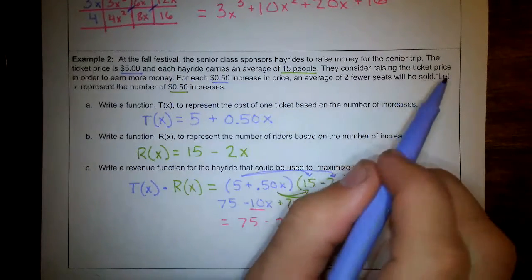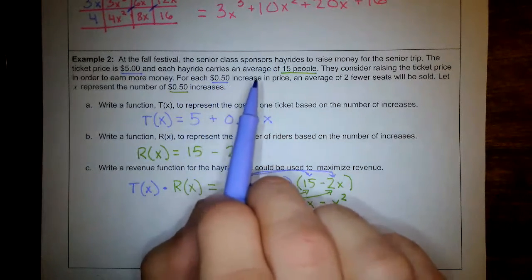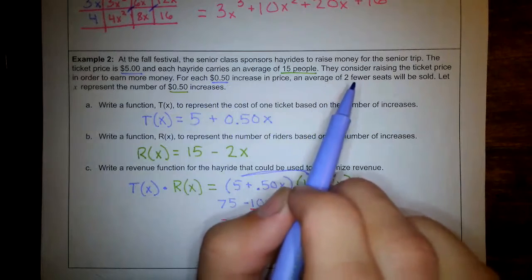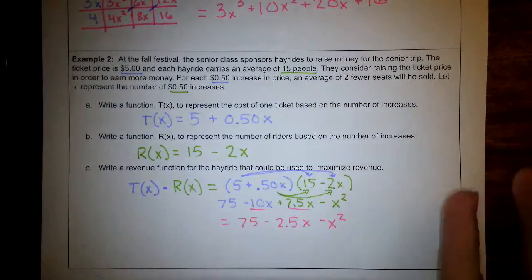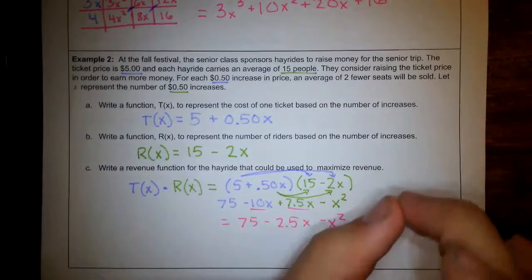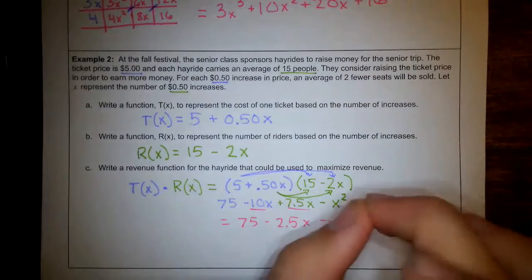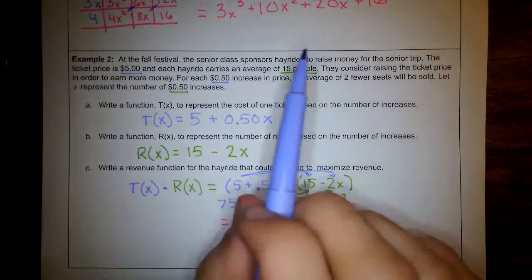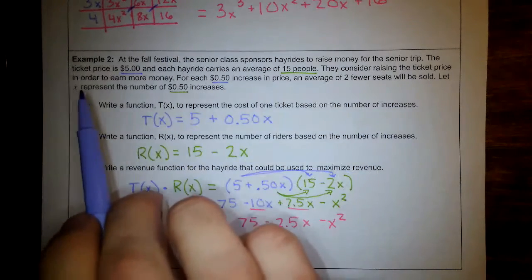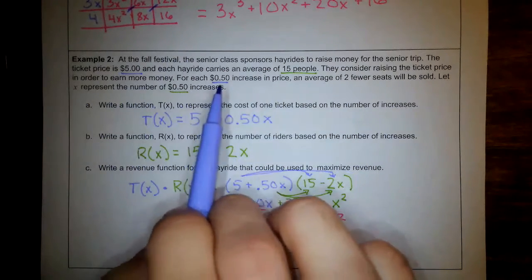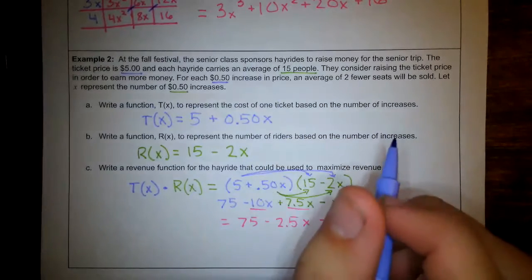They consider raising the ticket price in order to earn more money. So for each 50-cent increase in price, an average of 2 fewer seats will be sold. So basically that's saying if they increase a ticket by 50 cents, 2 fewer people will buy a ticket than if it was regular price. It also says, let the variable x represent the number of 50-cent increases. So this x right here is the number of increases.